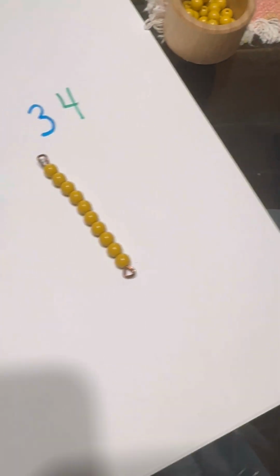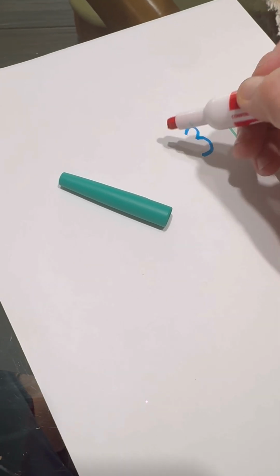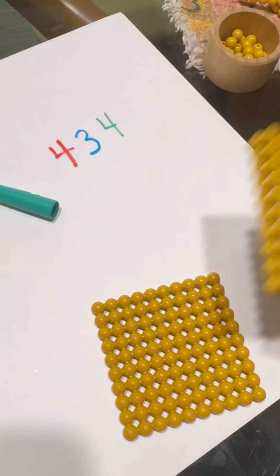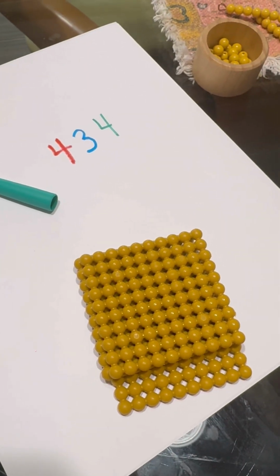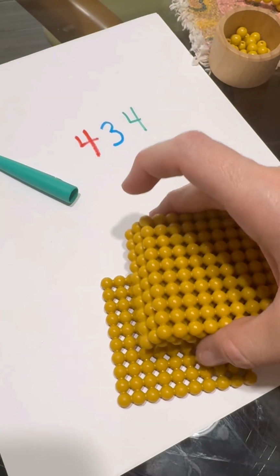You would have 3 tens. Next it's gonna be red, hundreds. Make it 4 too. So hundreds, if I count all these beads, 100, 200, 300, 400. So the value of that 4 is 400.